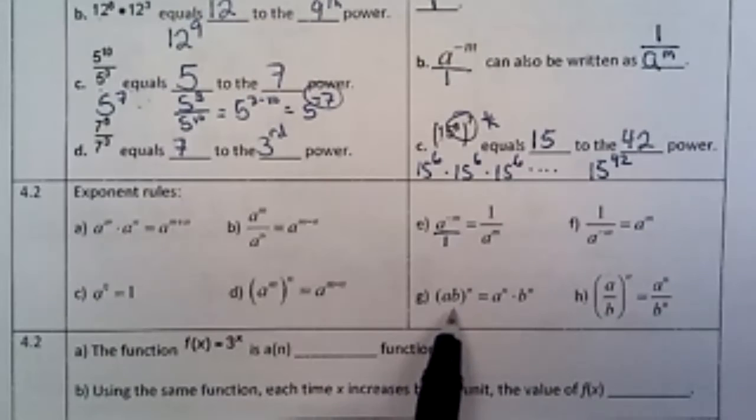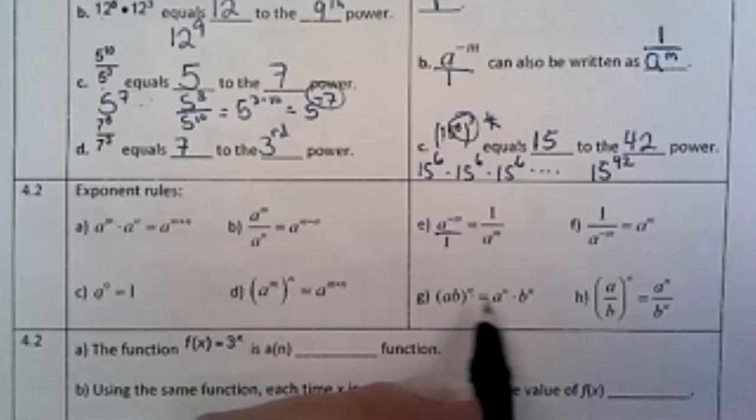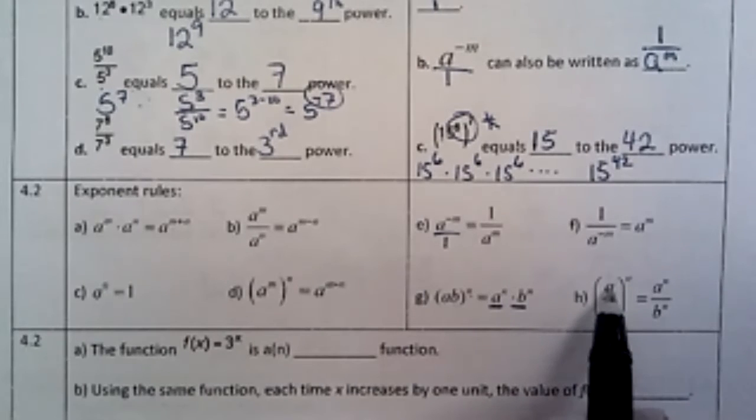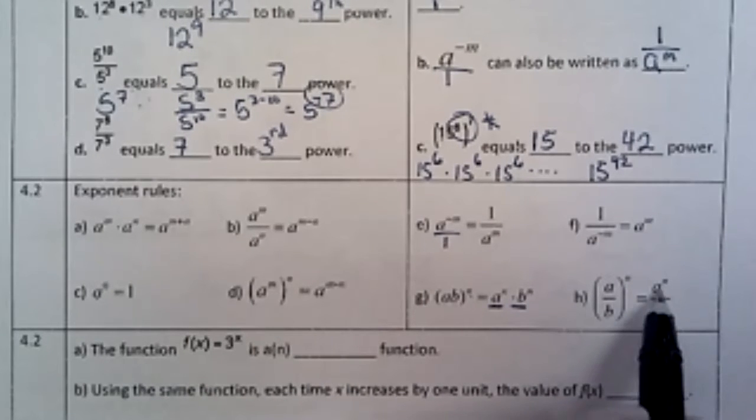We can also break apart multiplication and division. So a times b to the n power is the same thing as doing each one individually. So a to the n times b to the n. And the same thing with division. So a divided by b to the n power can be rewritten as a to the n divided by b to the n.